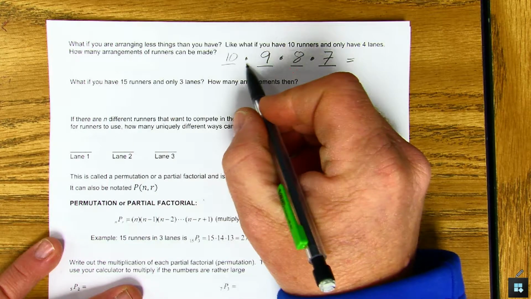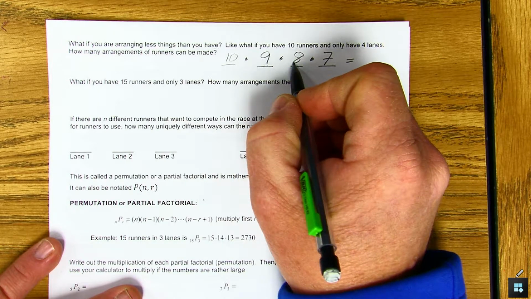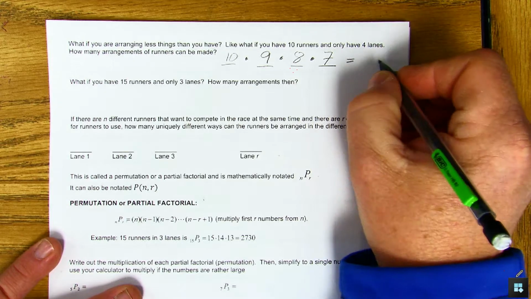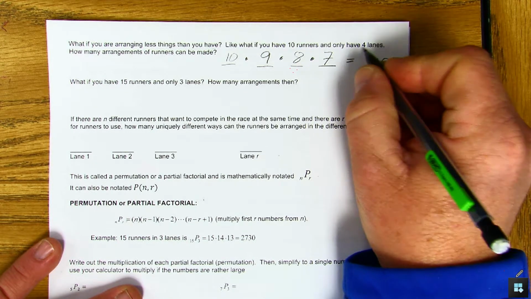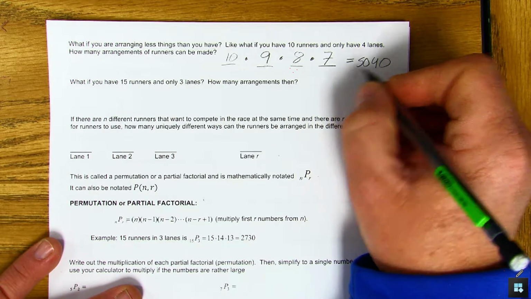So 10 times 9 is 90. 90 times 8 would be 720. And then 7 times 720: 7 times 2, if you remember, was 14, bring up the 1, and that gives us 5,040. So there are 5,040 different ways for 10 runners and 4 lanes.